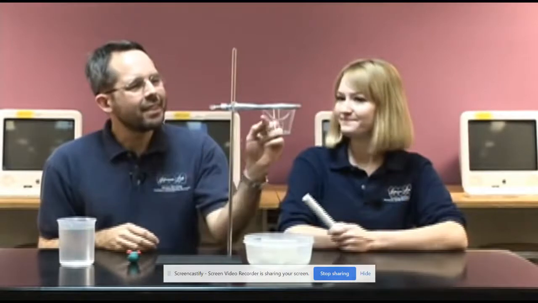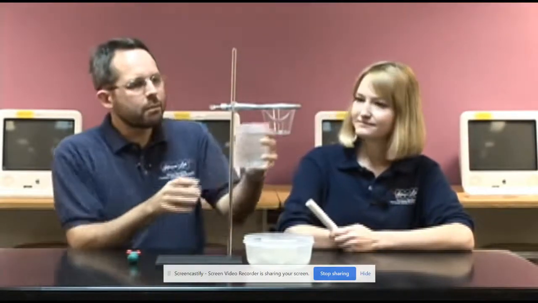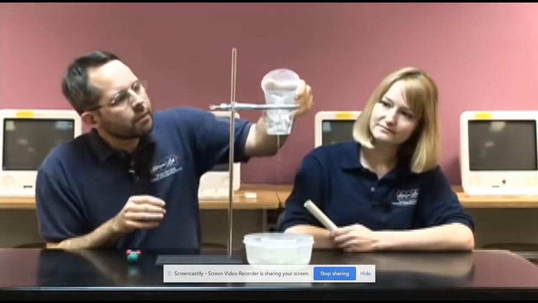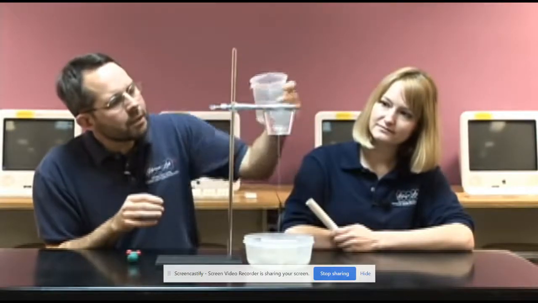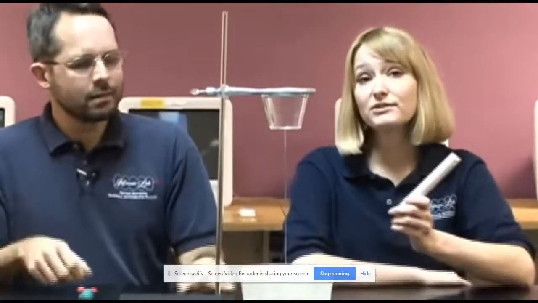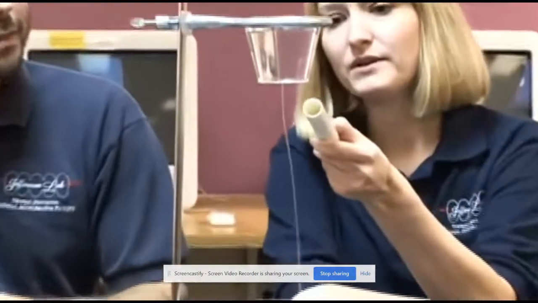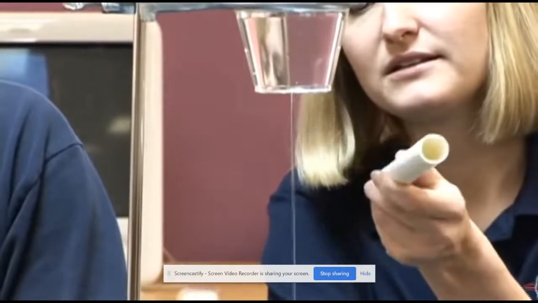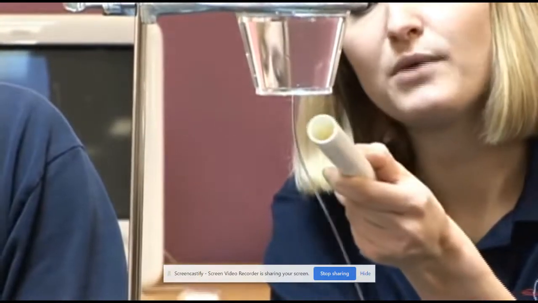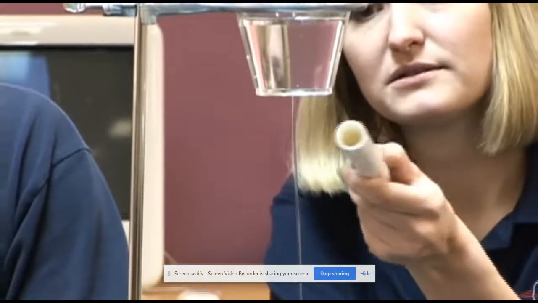Hi, I'm Joanna. And I'm Steve. And this is a piece of PVC pipe. And this is a plastic cup that has a hole drilled into the bottom of it. So when I fill it with water, it leaks out of the bottom. If I charge the pipe and then bring it close to the stream of water, the water is attracted to it. That's because water molecules are polar molecules.